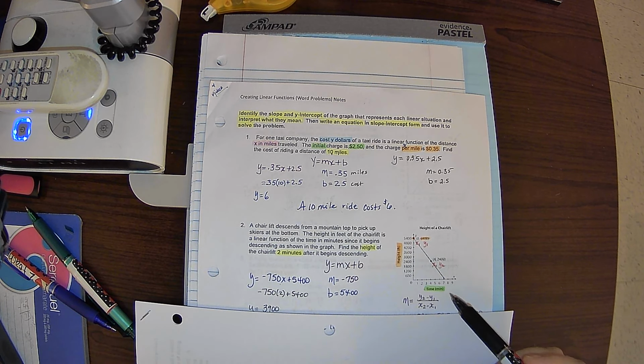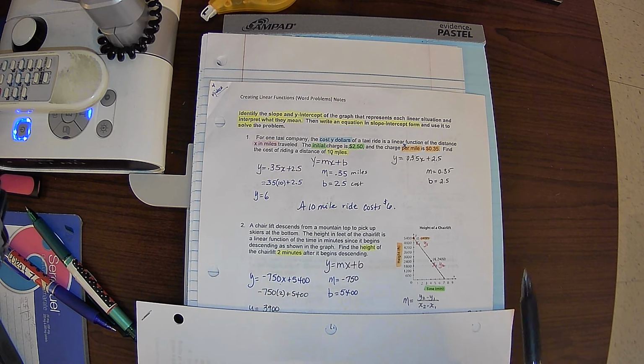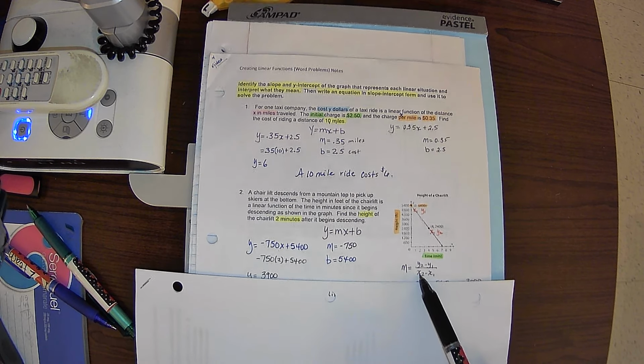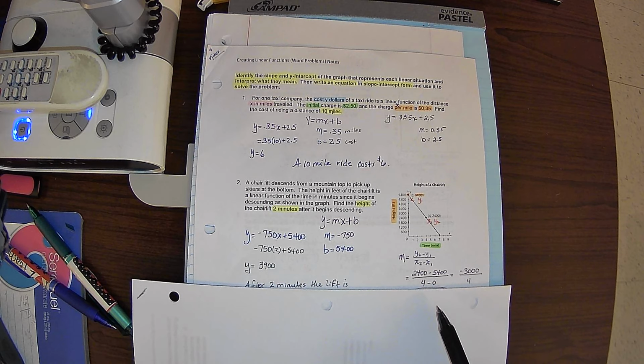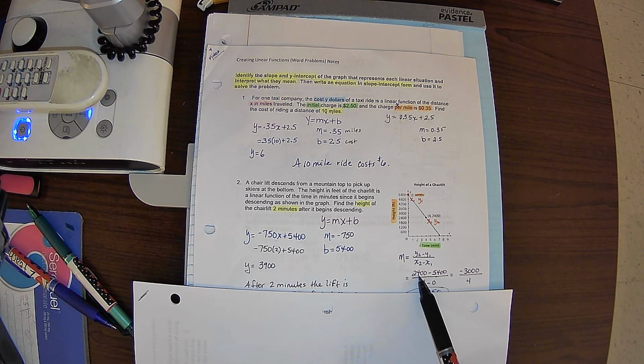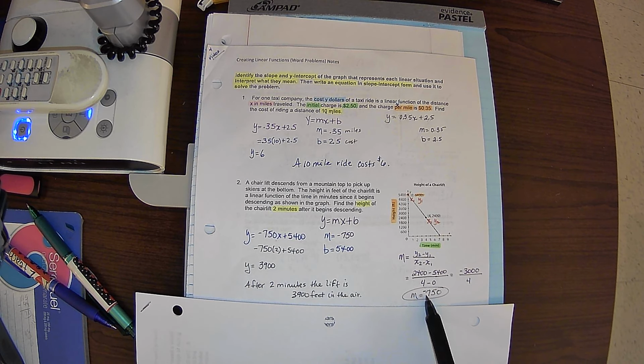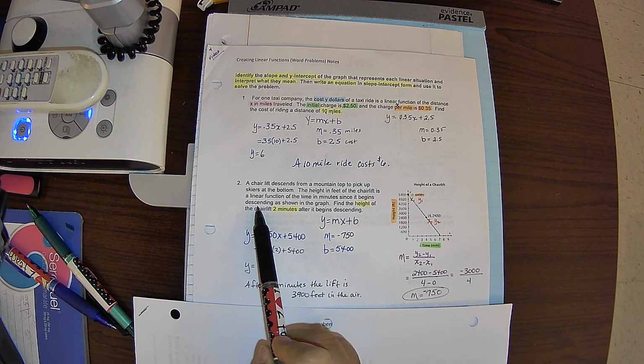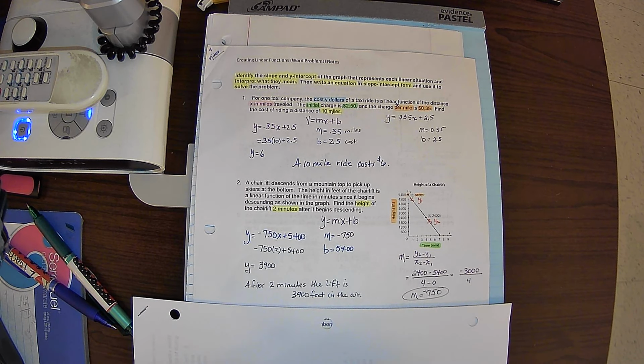Okay? So, to find slope, we're going to have to do that first. Here's our formula. So let's find the slope. Y sub 2 minus y sub 1 over x sub 2 minus x sub 1, and we wind up with negative 750. So our slope is negative, but it should be because it says it is descending. Descending means going down, so it should be negative, and it is.